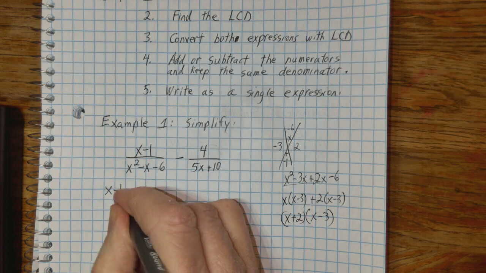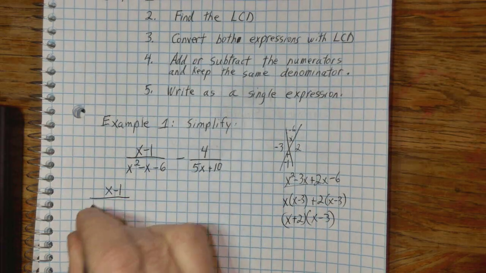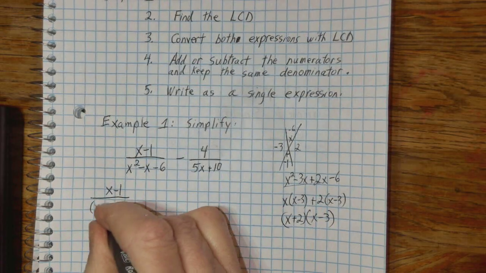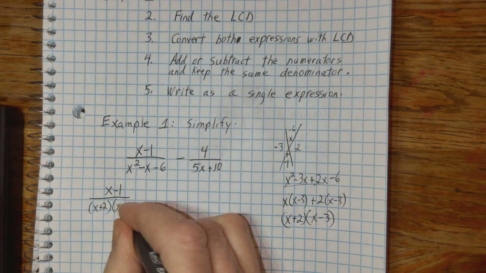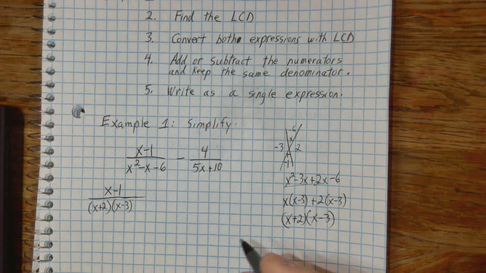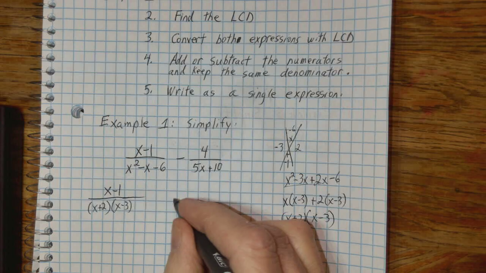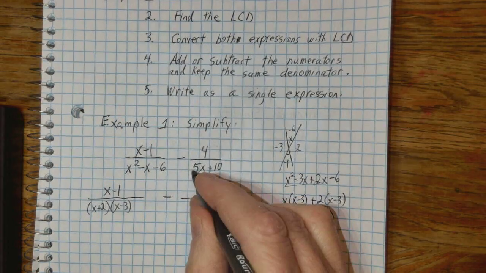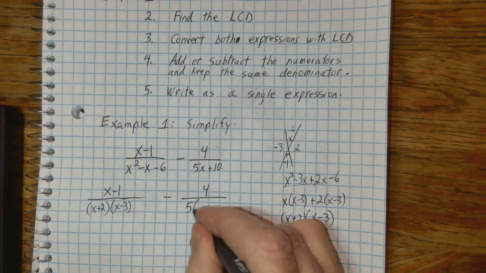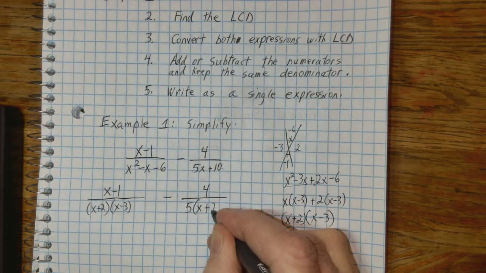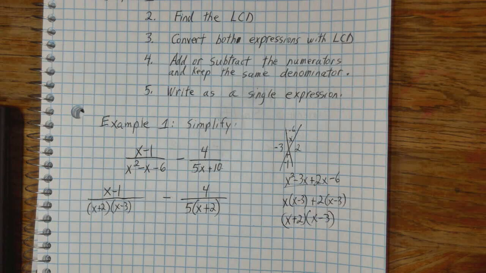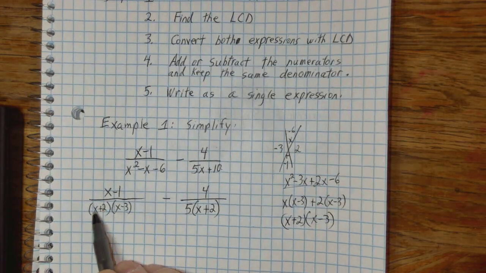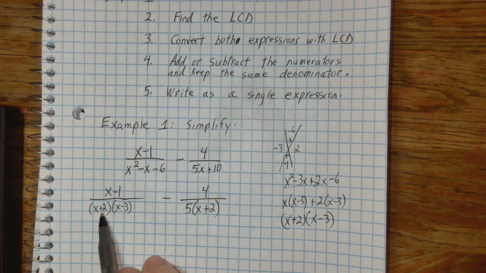So I'm going to write x minus 1 over x plus 2 times x minus 3. Now, over here, I'm going to write minus. Now, I see that 5 goes into those two, so I'm going to factor that out. GCF, 5 times x plus 2. Now, you don't treat this as x and this as 2. This whole thing is just x plus 2.